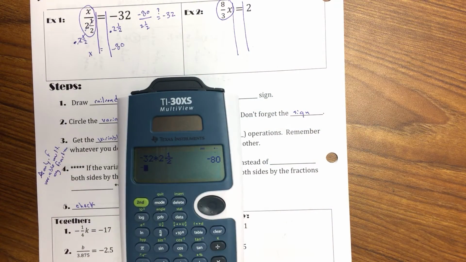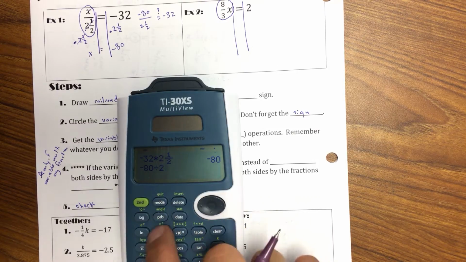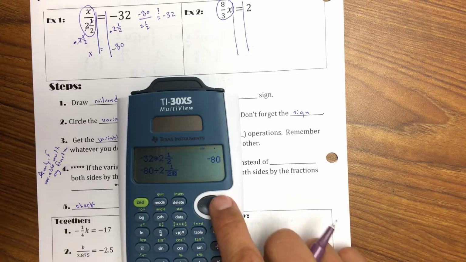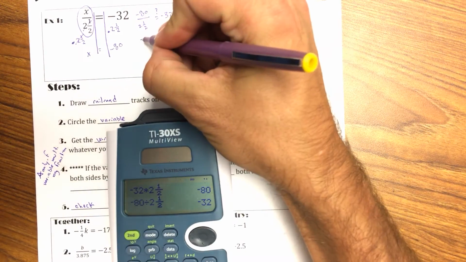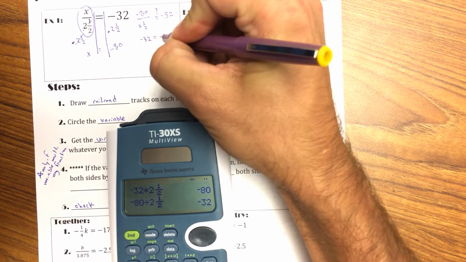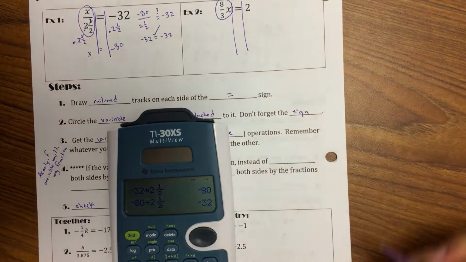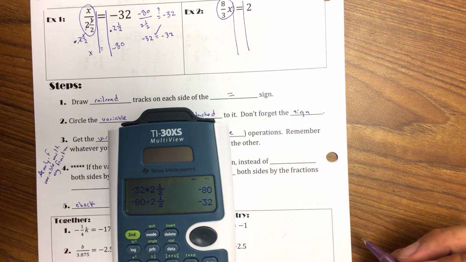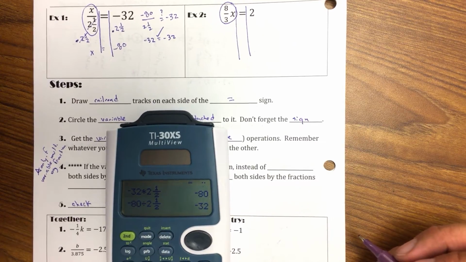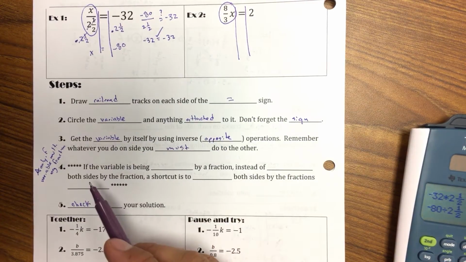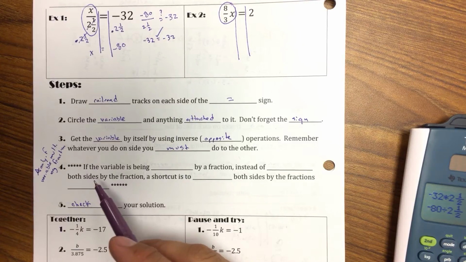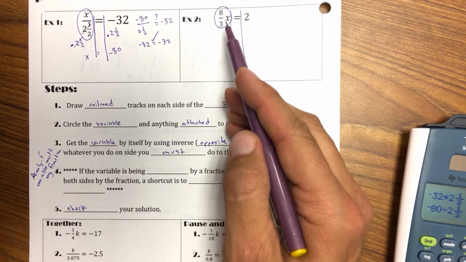So let's do it. Negative 80 divided by 2.5 is equal to negative 32. So I got negative 32 on the left and negative 32 on the right. So I know that my answer is correct. Before I even turn in my test or my quiz, I already know that I did it correctly. Okay? Now for this special step, step 4, really it's just a shortcut to solving this one.